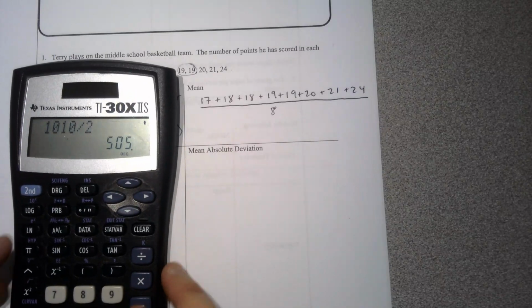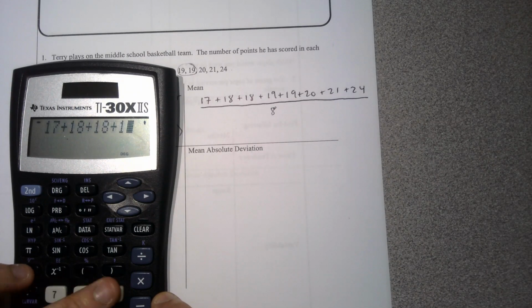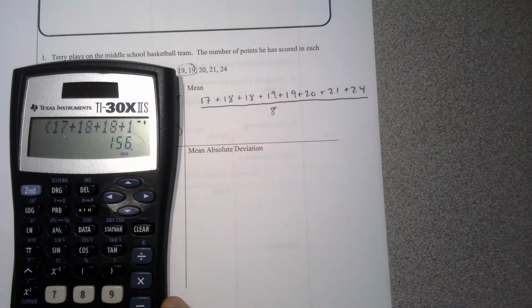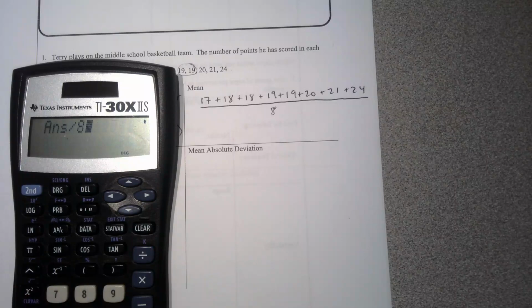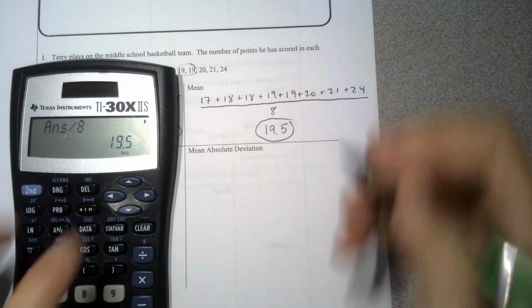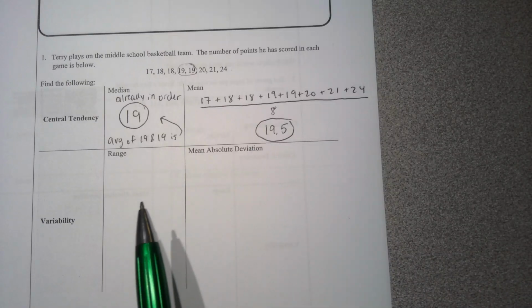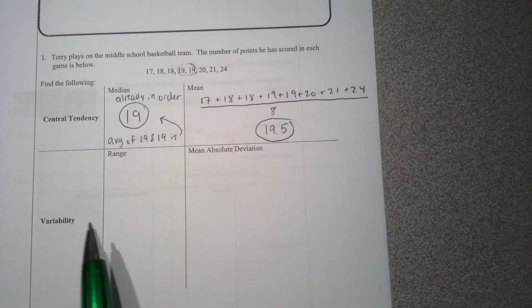So don't try to type it all in at once. 17, 18, 18, 19, 19, 20, 21, 24. We get 156 and then divide it by 8. We're going to get 19.5 is our mean. And we can see that the 19 and 19.5 are pretty close. So that is good.